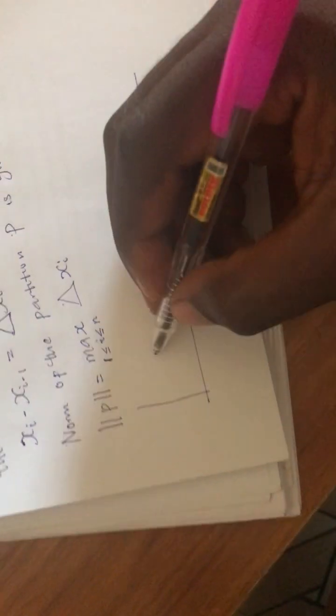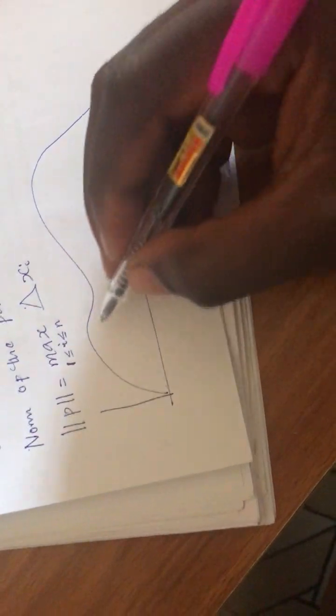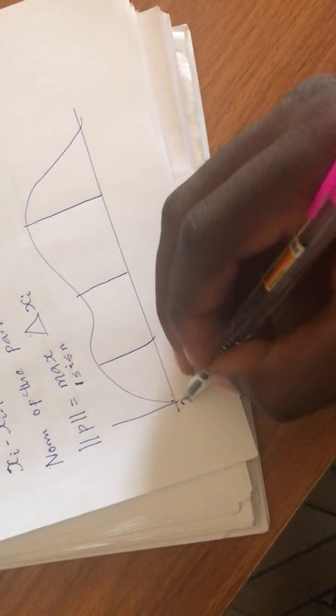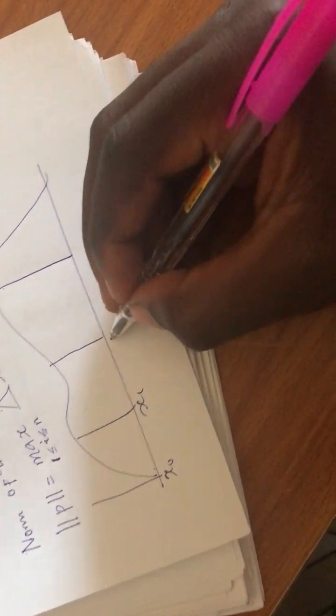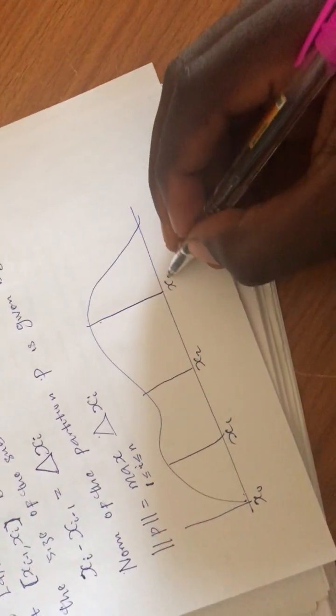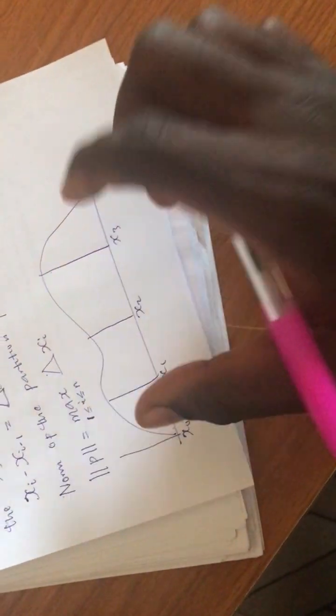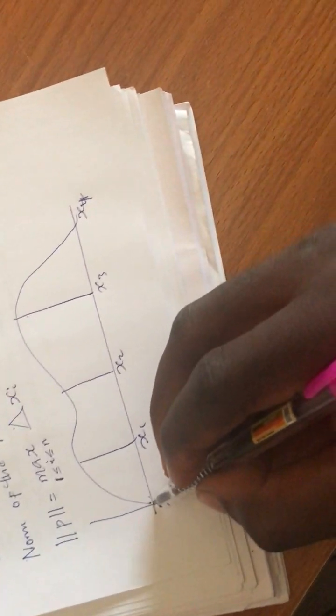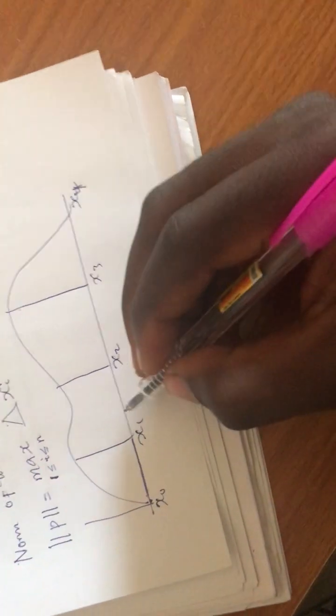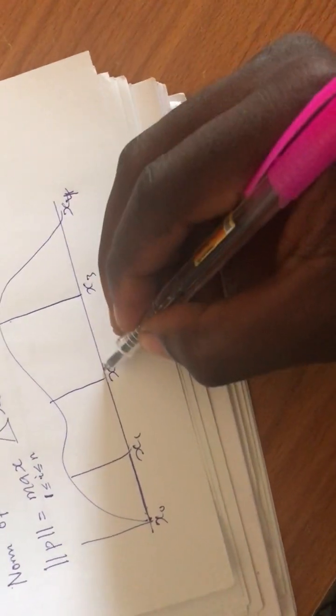That is, let's have this kind of graph now. You have something like this, a rough graph, and you slice it. You have x0, x1, x2, x3, x4. Now, the norm of this will be the maximum size, the size with the highest length. You can see that will be the norm. So I hope you grab this.